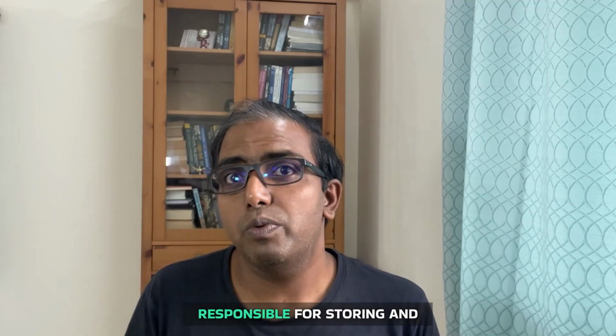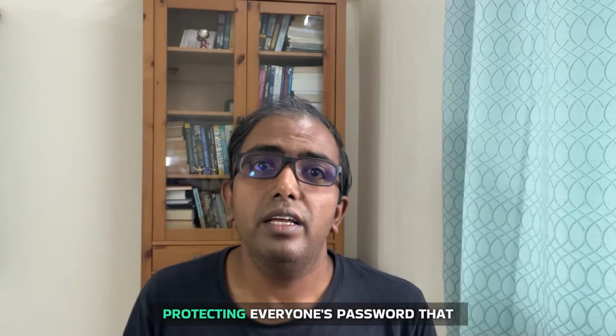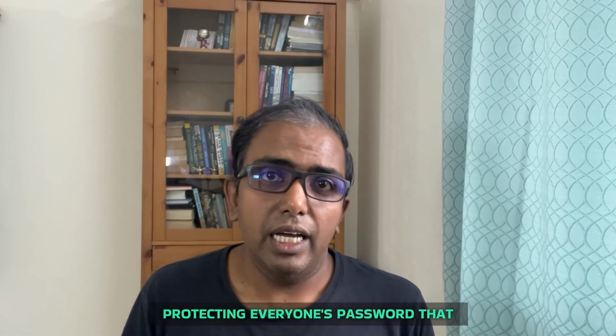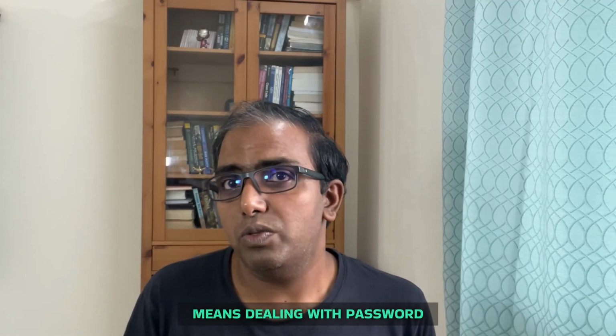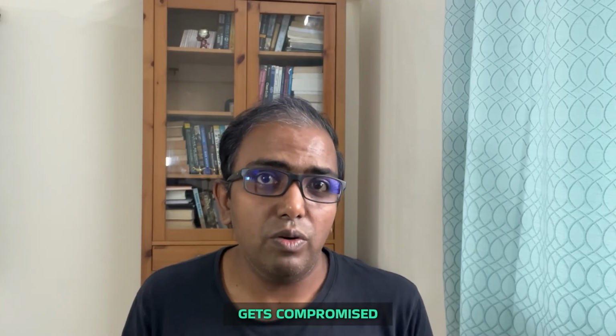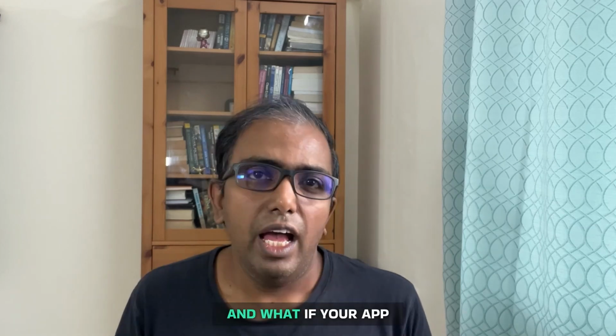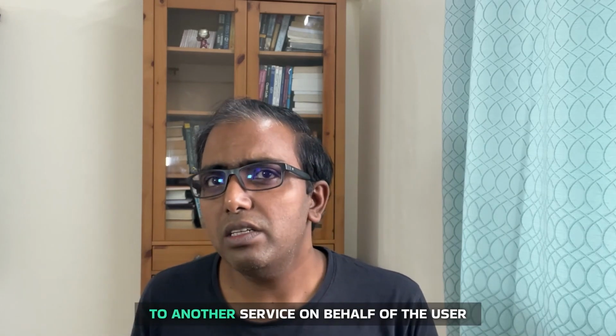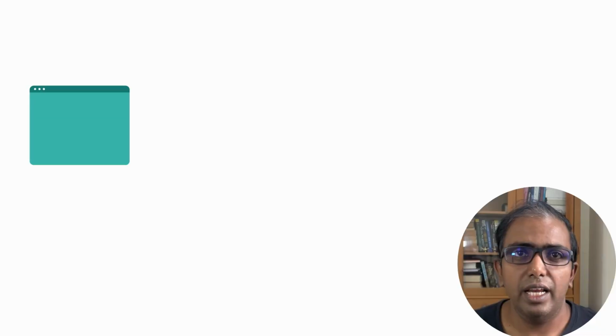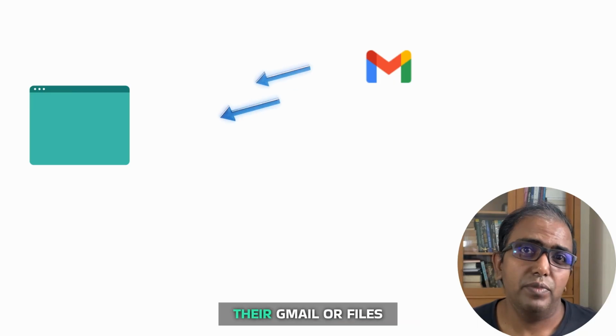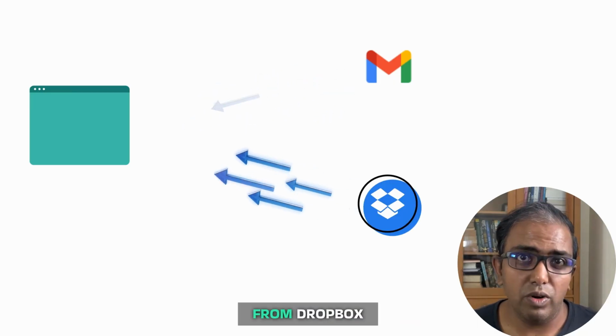Now you are responsible for storing and protecting everyone's password. That means dealing with password hashes, salts, data leaks. And if your app gets compromised, attackers get direct access to actual login credentials. And what if your app needs to talk to another service on behalf of the user, like pulling emails from Gmail or files from Dropbox?